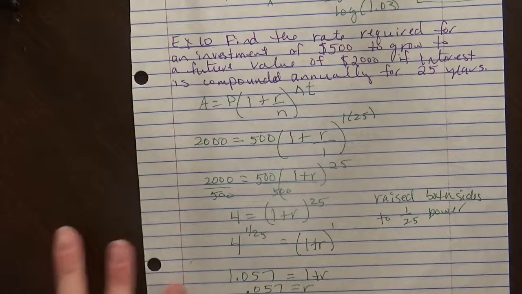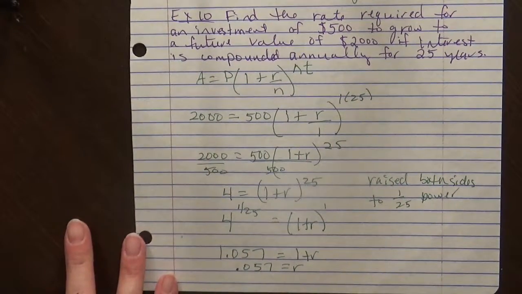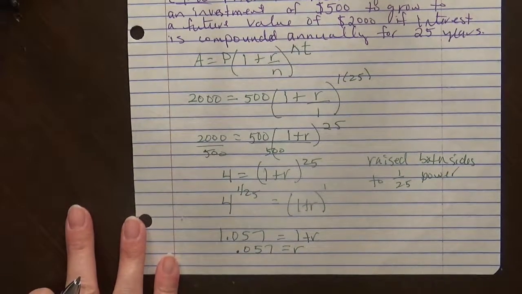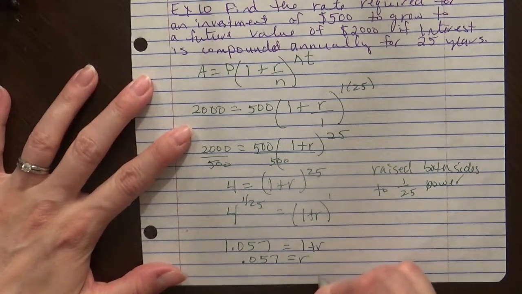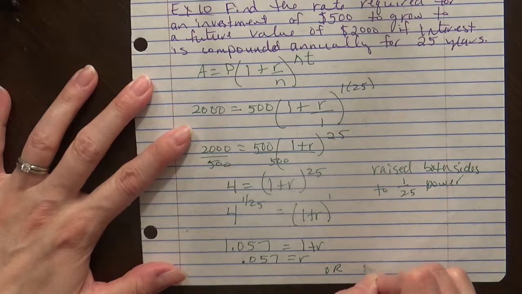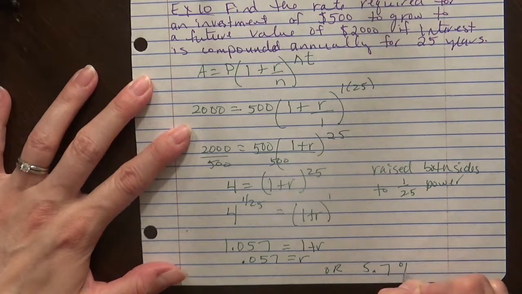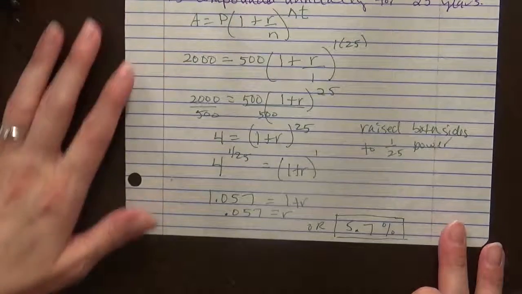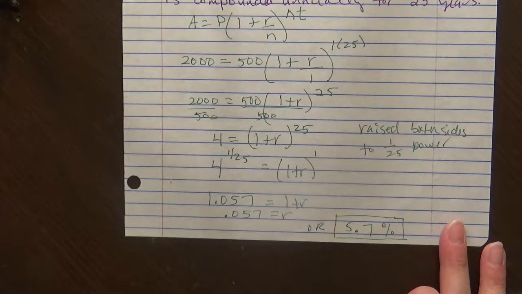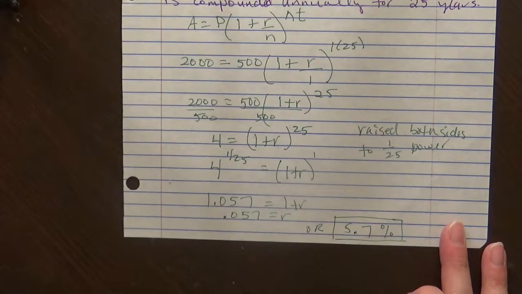Now what were we asked in this problem? It said find the rate required. So you would use 0.057 for r, or you could also say 5.7%. And that's more likely to be the correct way that you would be asked to give your answer, as a percentage, 5.7%.